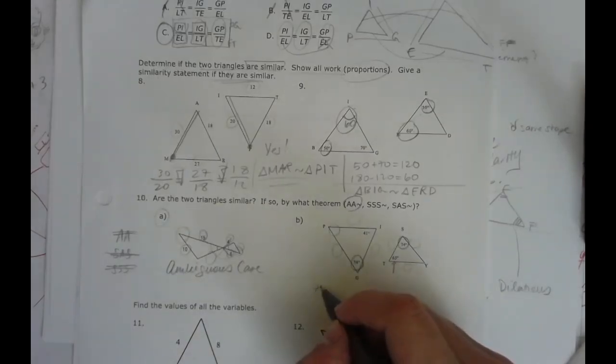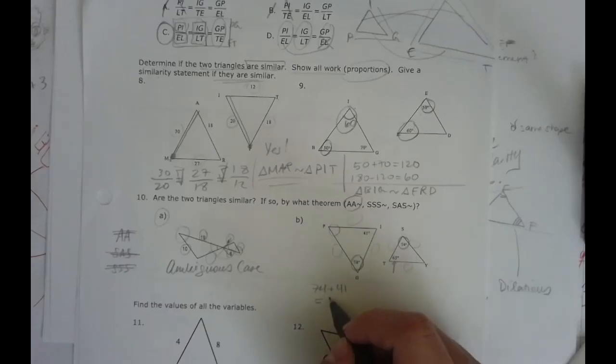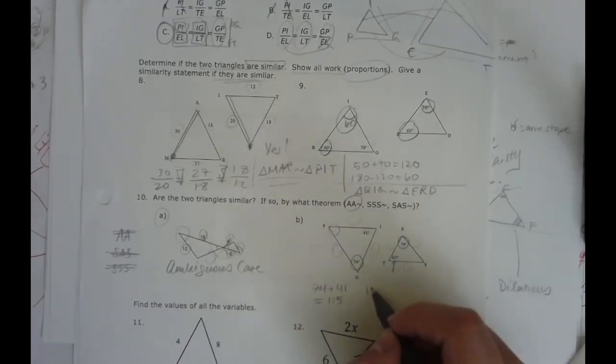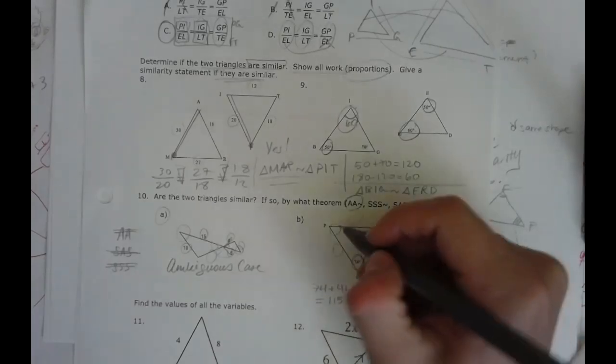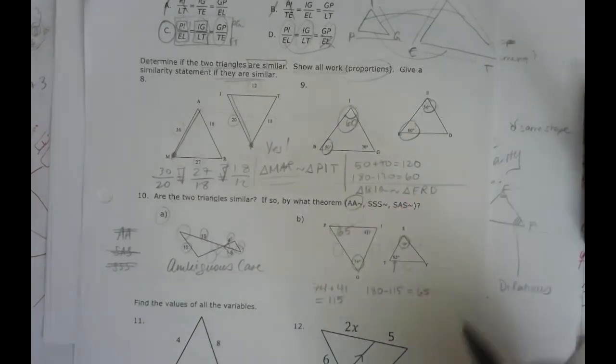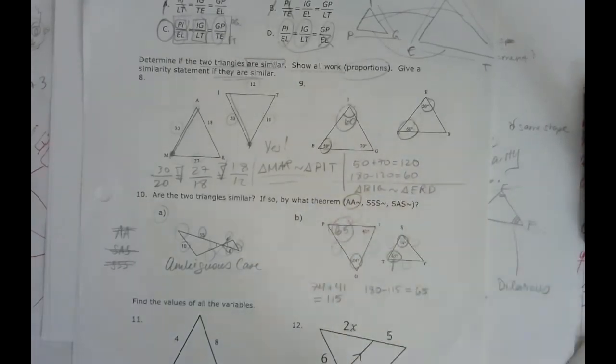So let's see, 74 plus 41. That comes out to be 115. And then we can do 180 minus 115. And lo and behold, we get 65. So 65 can go right here. And since this angle is shared and this angle is shared, we see that these two pieces correspond.